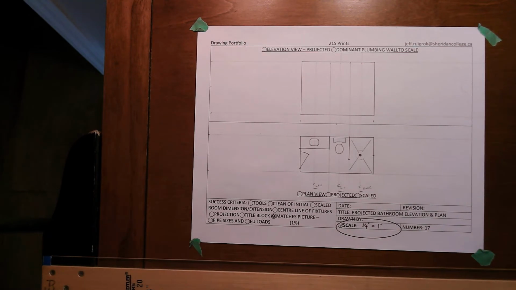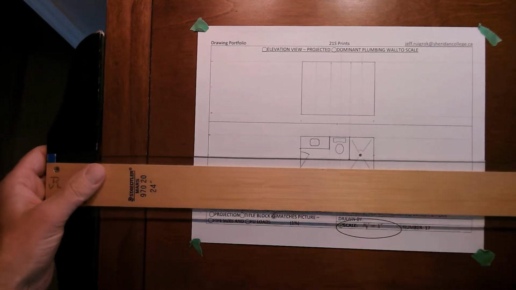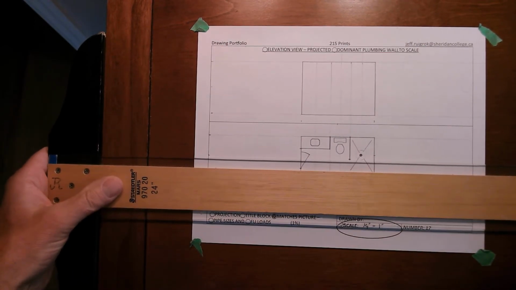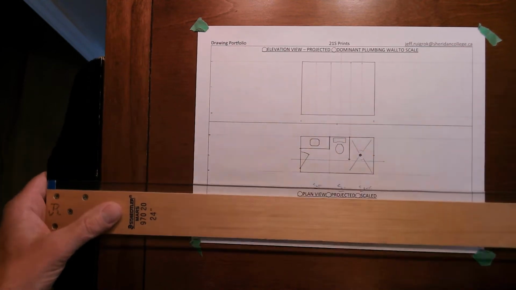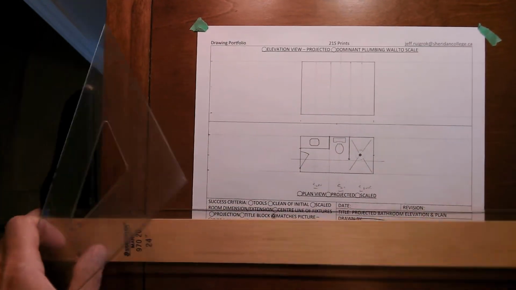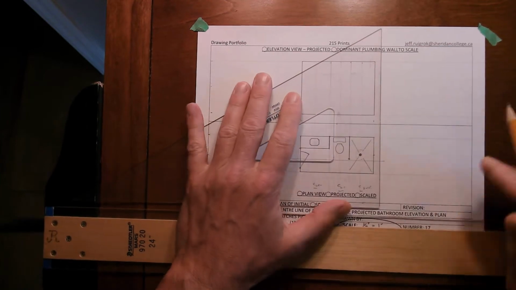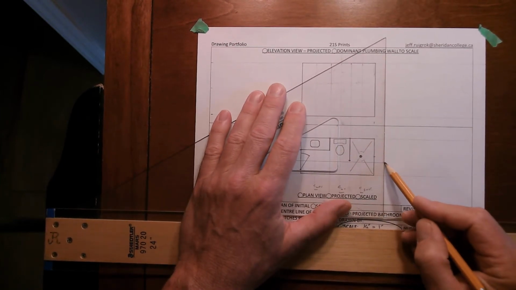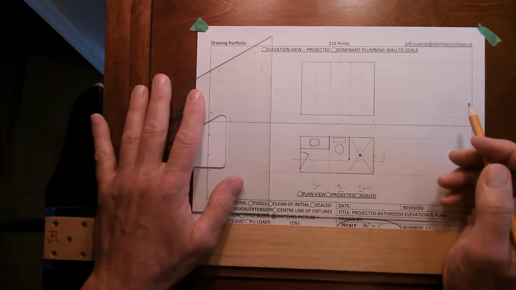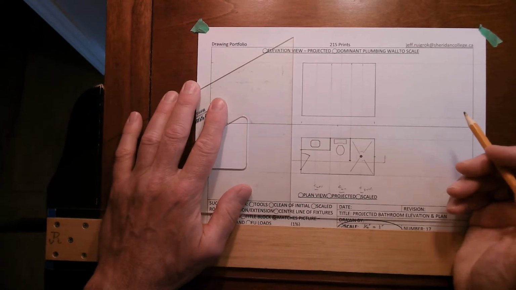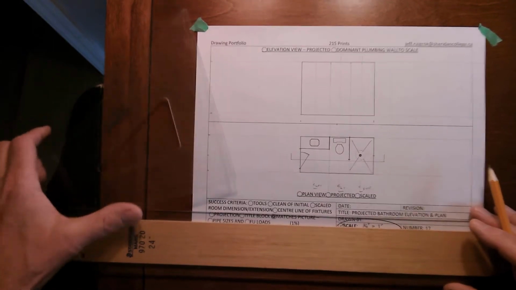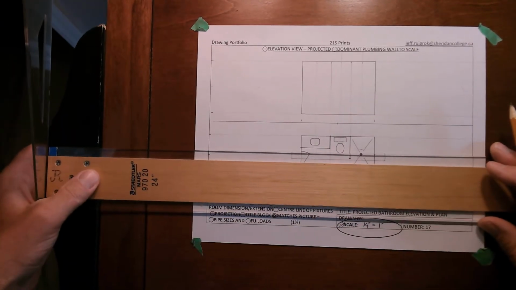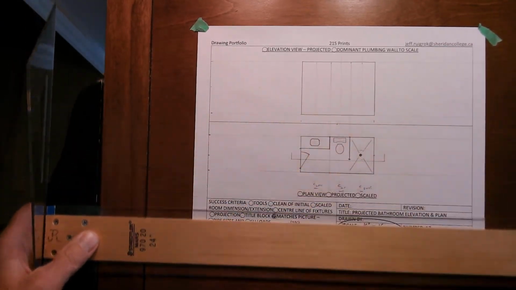The other thing you can also do, you could put a cut line across here to show where you're going. So I'm cutting this room in half, if you recall, and I'm going to look at it from, that's pretty good.